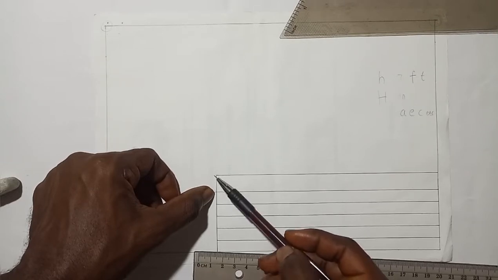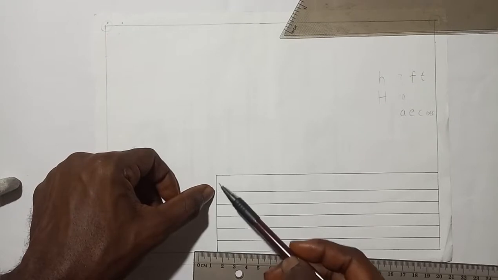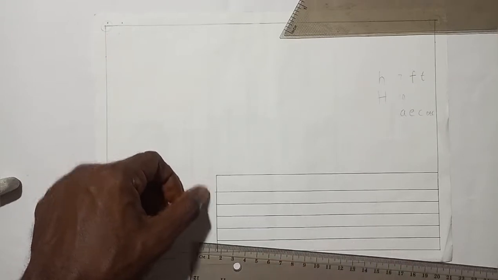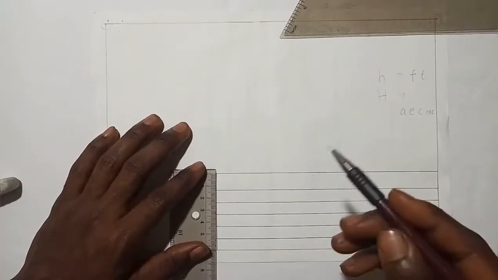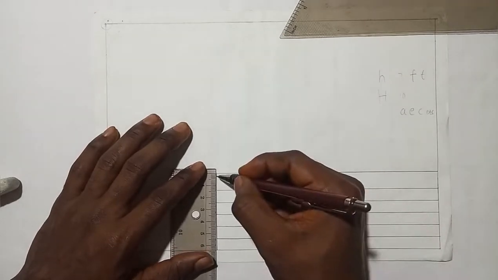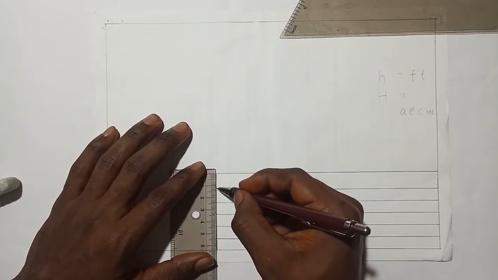Because this is 14, take away 2 here, 12. Take away 2 here, what you have in the middle is 10.